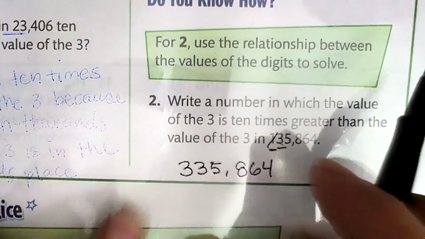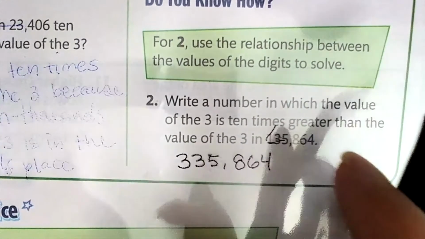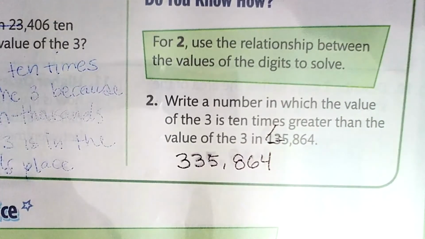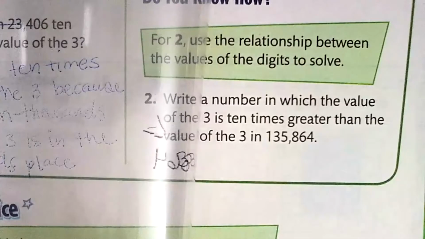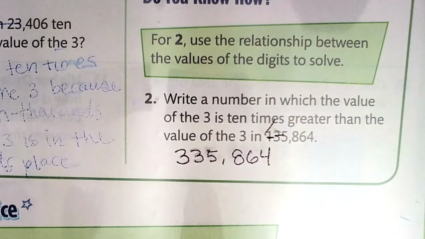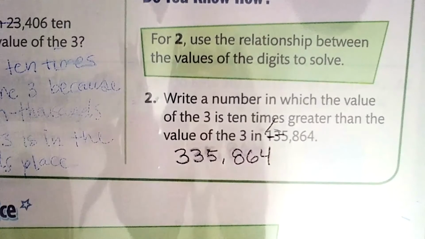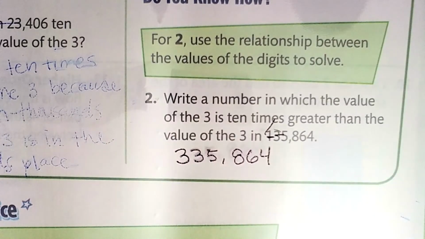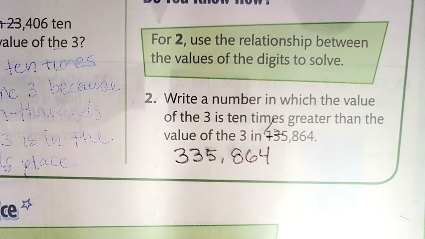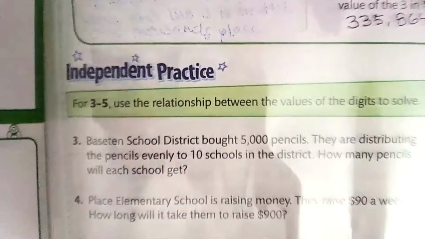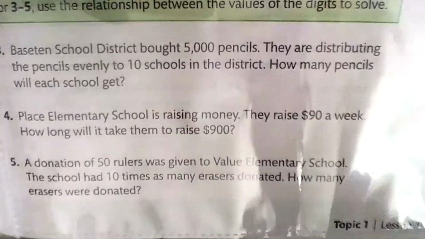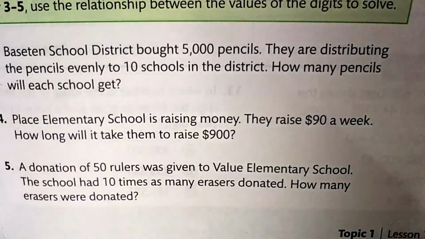So that it fits the directions in our question. Now I know my answer for number 1 is already faded out, unfortunately, but for numbers 3 all the way until number 13 on the following page, that is going to be your independent practice and what you're going to work on your own for homework. So you're going to use the relationship between place values of the digits to be able to solve these questions. Let's take a look at what those questions look like so you know how to answer them when you're working on them independently.